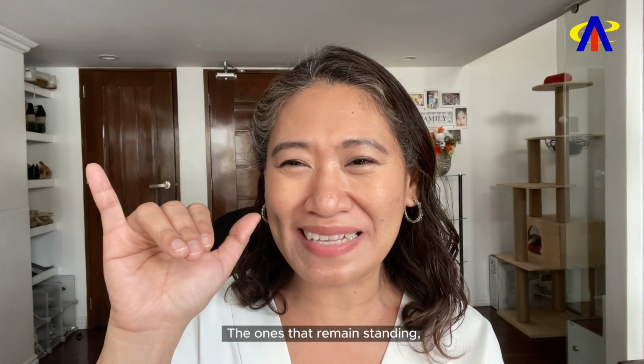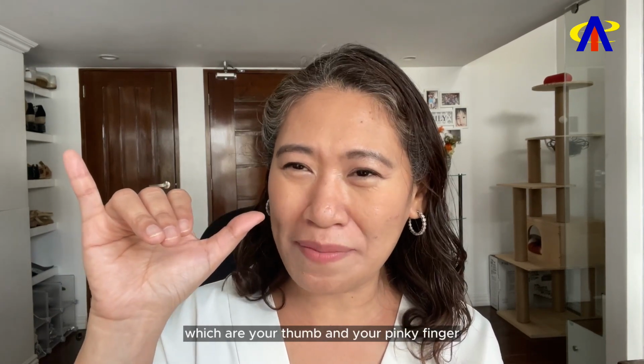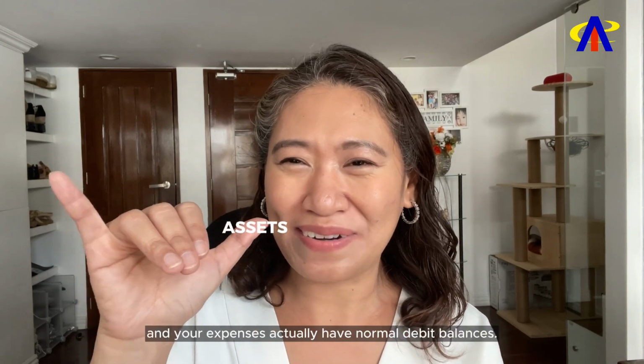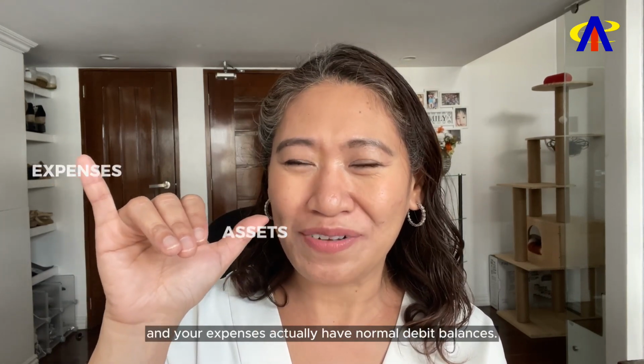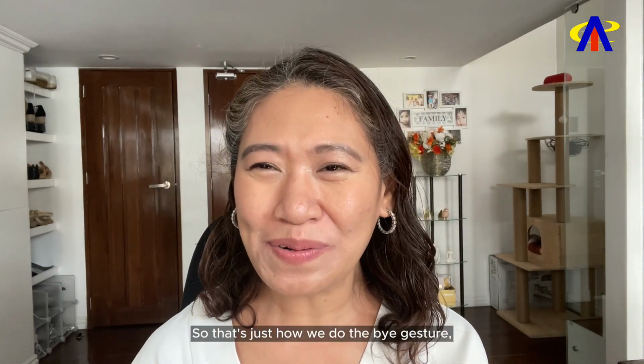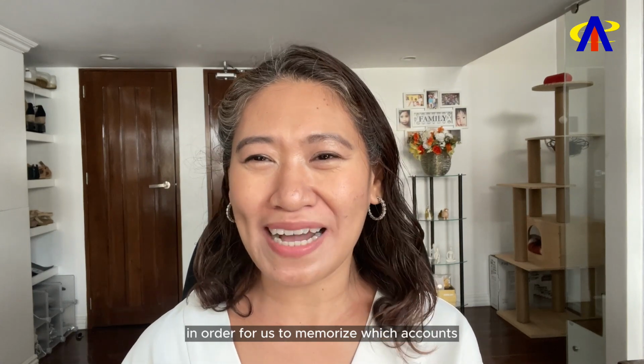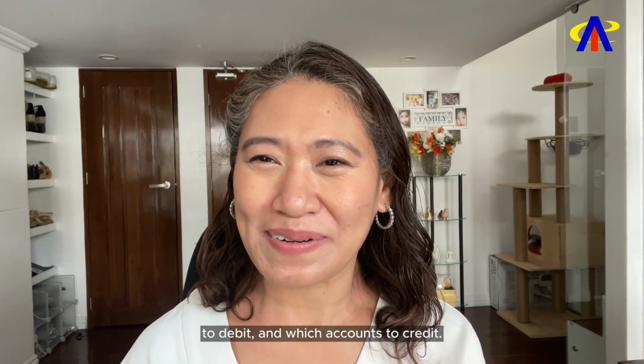The ones that remain standing, which are your thumb and your pinky finger, which incidentally are also your assets and your expenses, actually have normal debit balances. So that's just how we do the bye-bye gesture in order for us to memorize which accounts to debit and which accounts to credit.